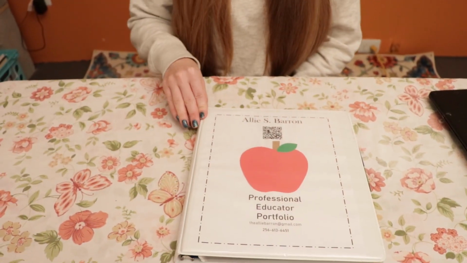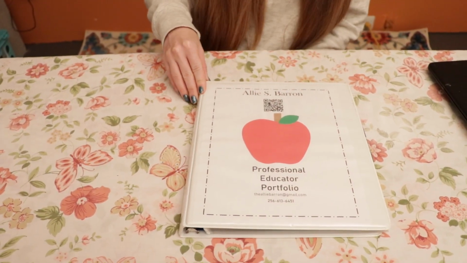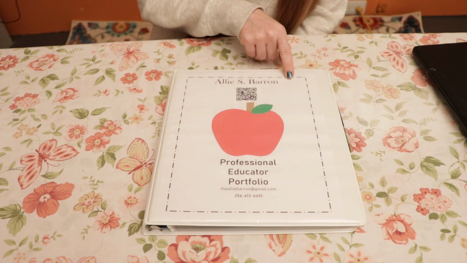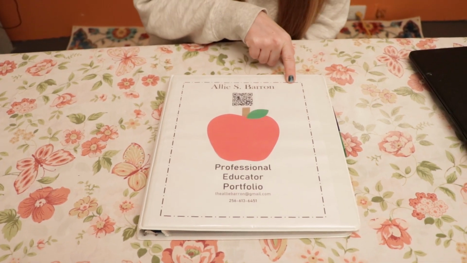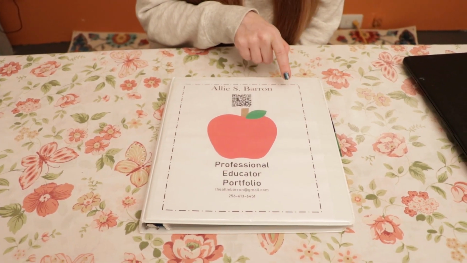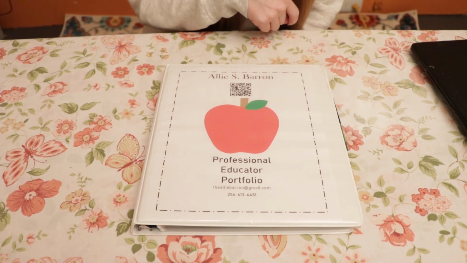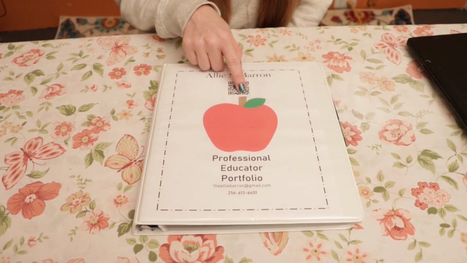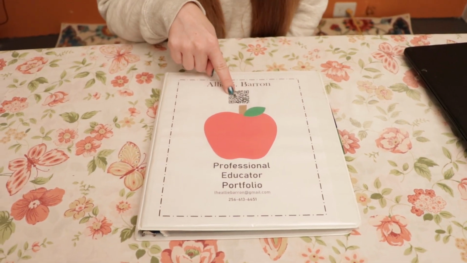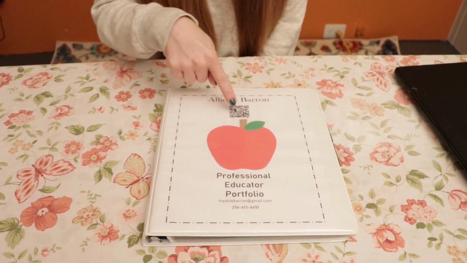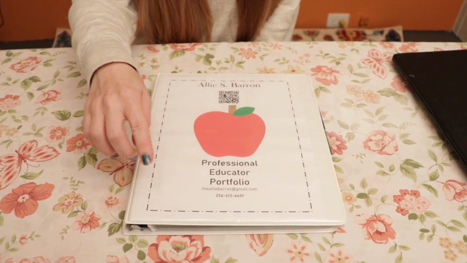This is my professional educator portfolio. I have my name at the top, and I should have my credentials at the end because there are letters that go after my name, and if you've worked hard enough to get those letters, you should always put them there. I have a QR code that gets to my digital portfolio, which I'll tell you more about another time. And I have my contact information.